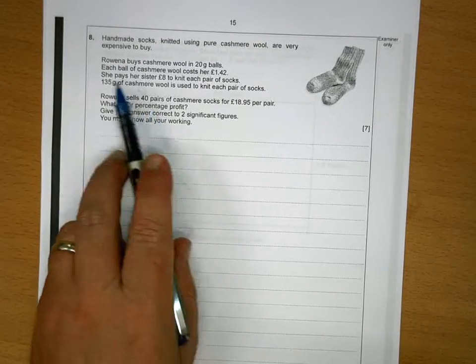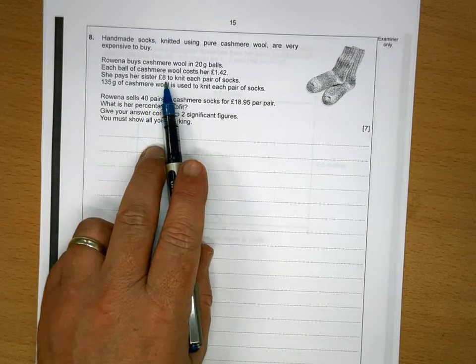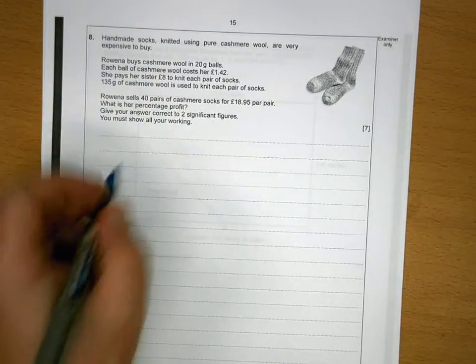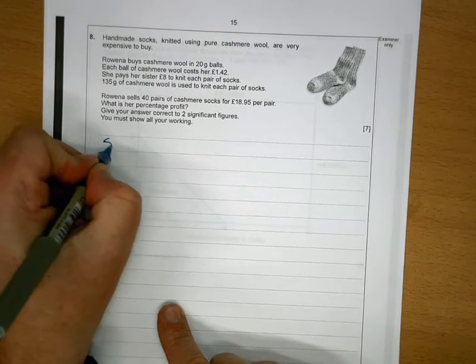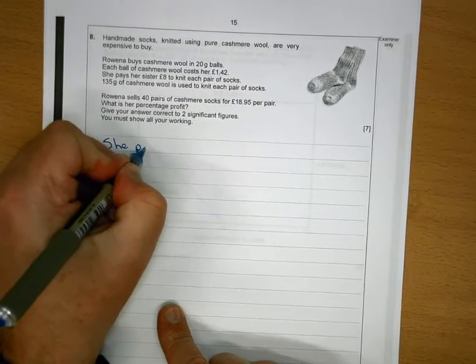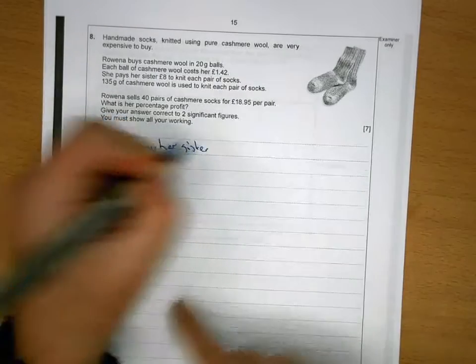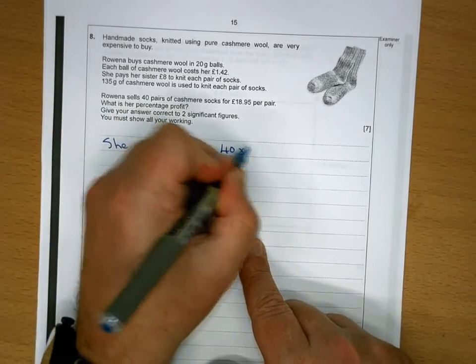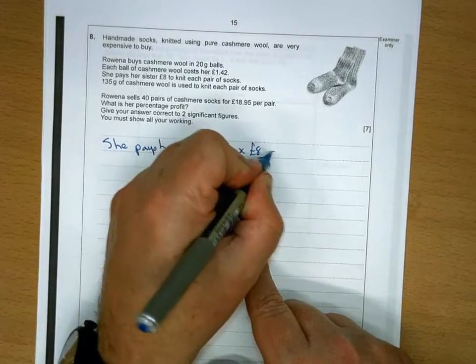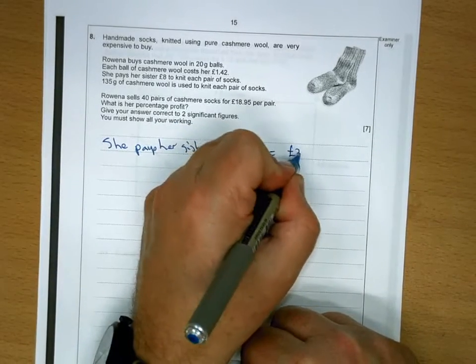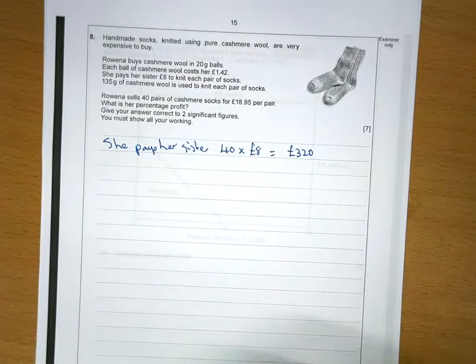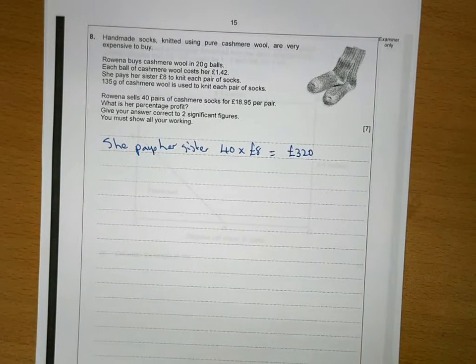She's going to pay her sister £8 to knit each pair. So to work out how much she pays her sister, 40 lots of £8. So she's going to pay her sister £320 to do the knitting.